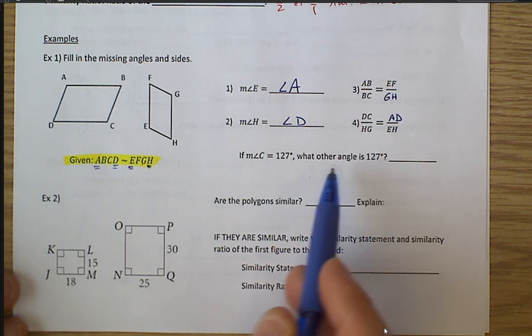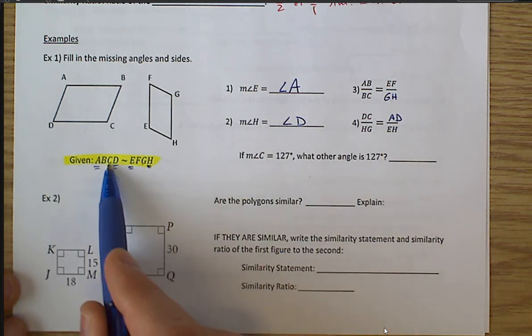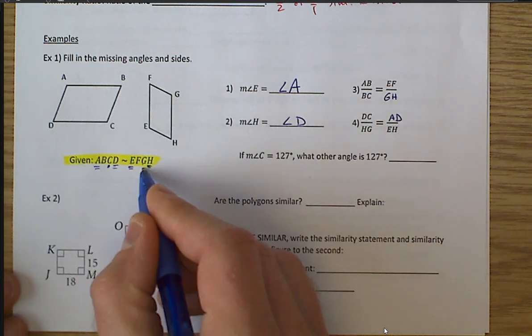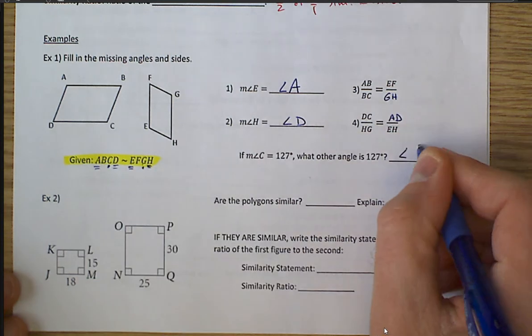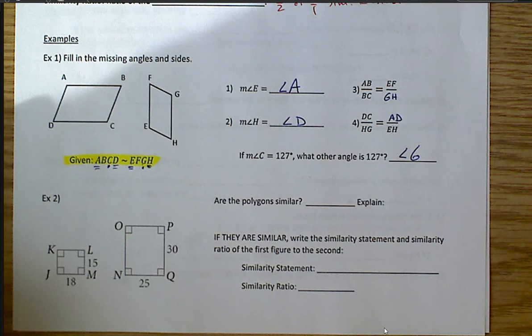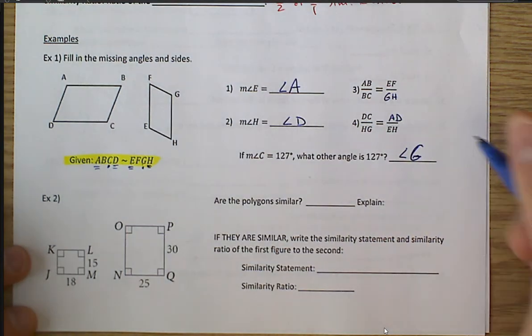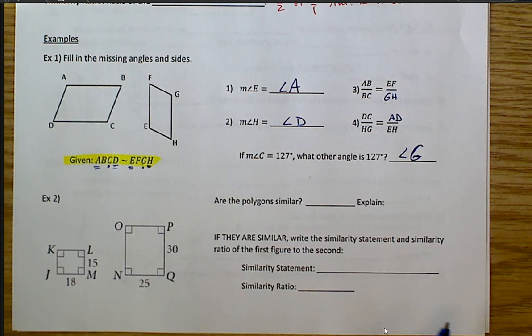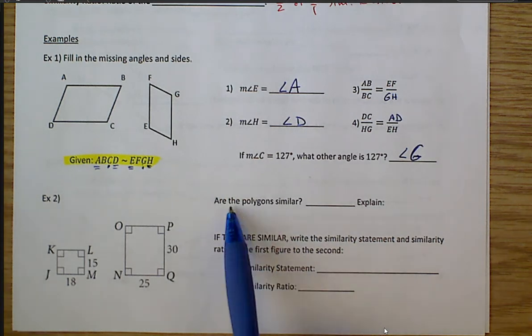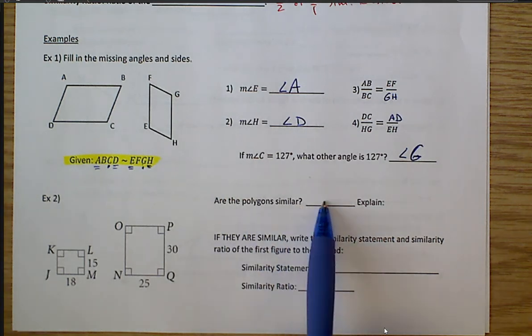Well, look over here. Here's angle C. What's going to match up with angle C on this one? Angle G. Okay. Sorry, my G kind of looks like a 6. That's a terrible looking G. Okay. Now, it says, are the polygons similar? And then it says yes or no.